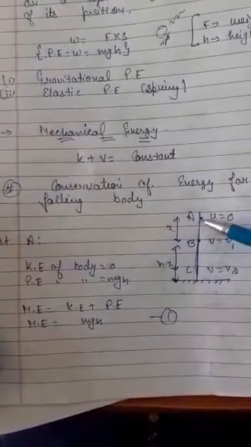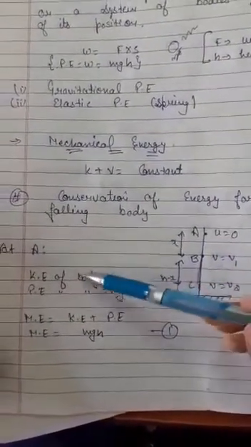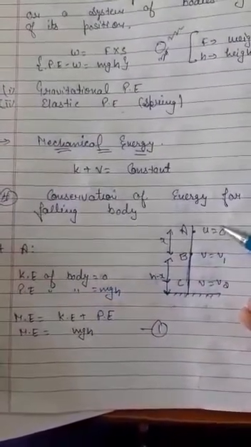At position A, the kinetic energy of the ball is 0. Why? Ball or body, why is it 0? Because its initial velocity is 0 as it is at the rest position. So the kinetic energy of the body at position A is 0 because the initial velocity is 0.